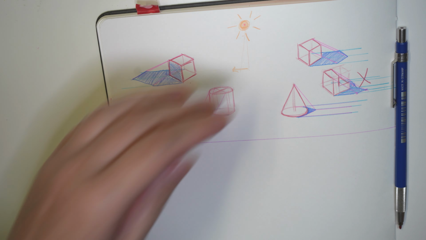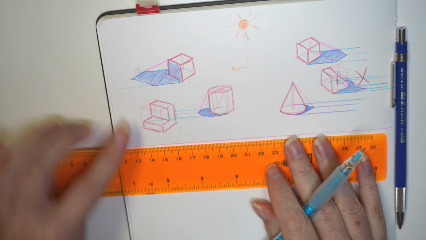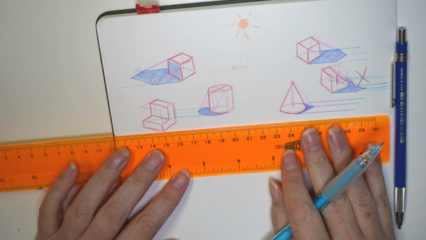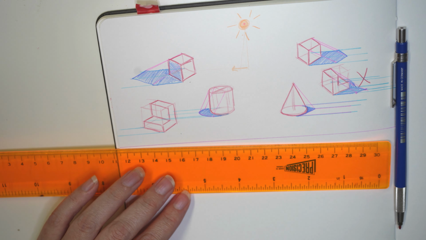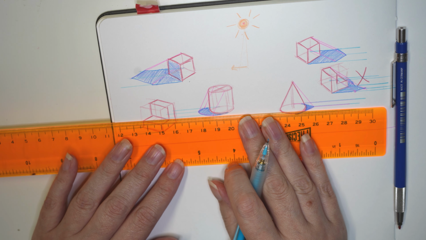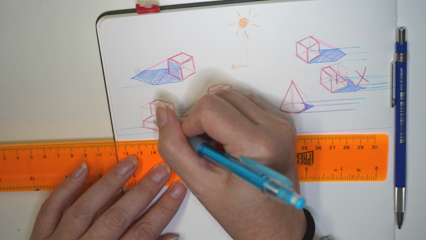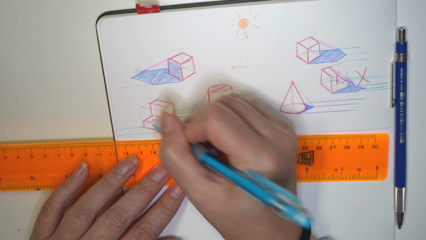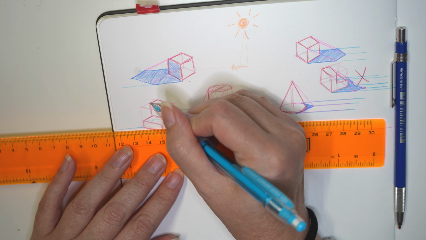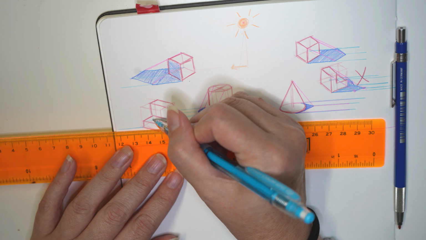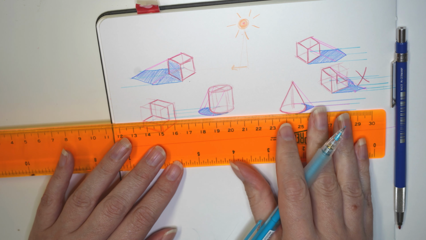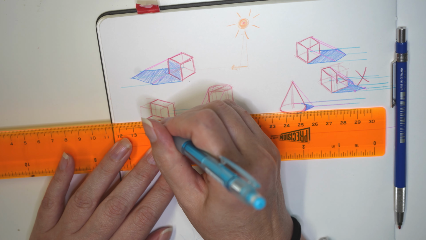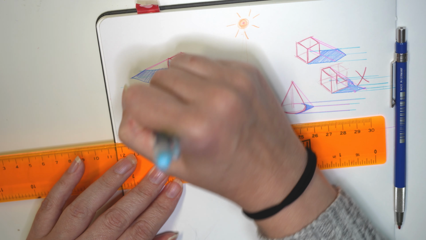And now let's go ahead and just put directionality lines. Again, I'm just going to go straight out to the side. So now the next part is trying to figure out where each of these other parts go. So I'm going to bring this line down here, and it's going to be here because I'm basically trying to map where this corner would be down on the ground. So I'm going to go ahead and do that. It's going to be about there.